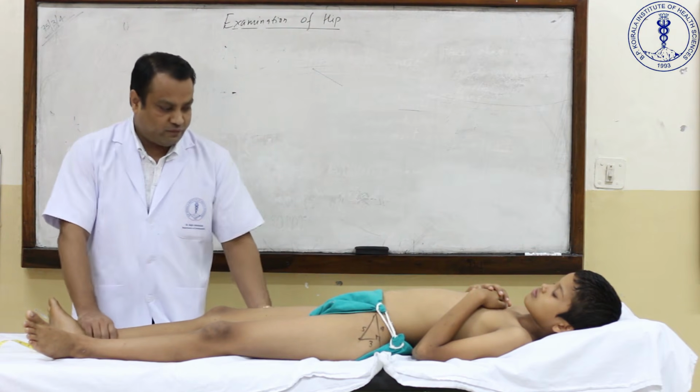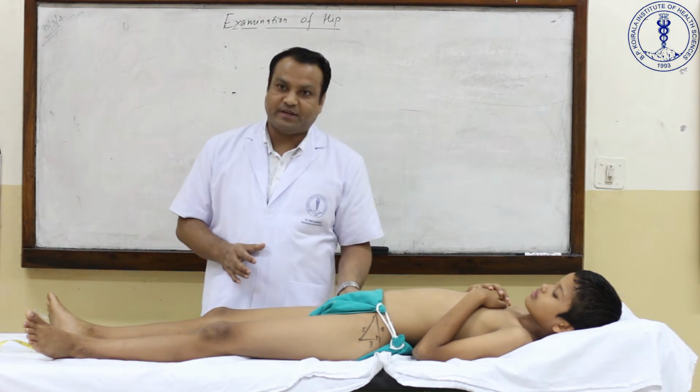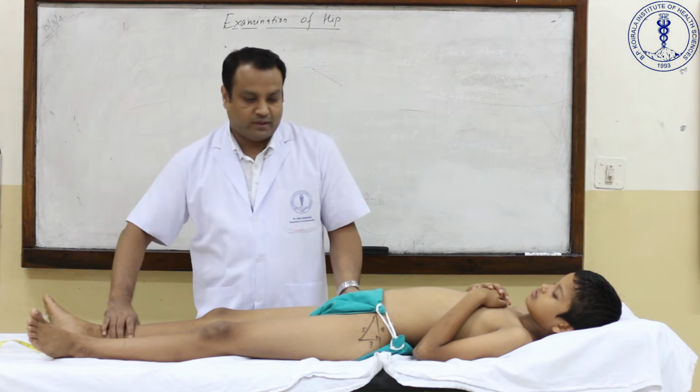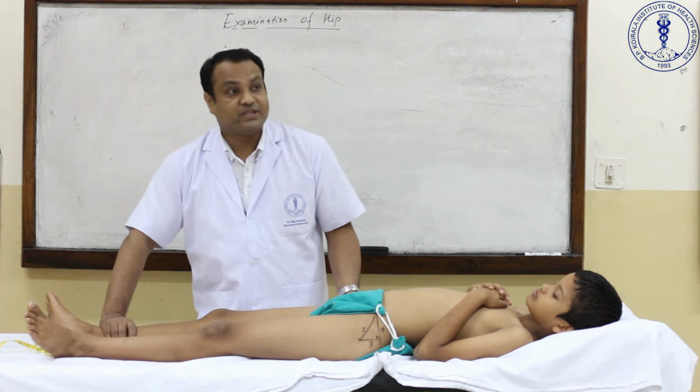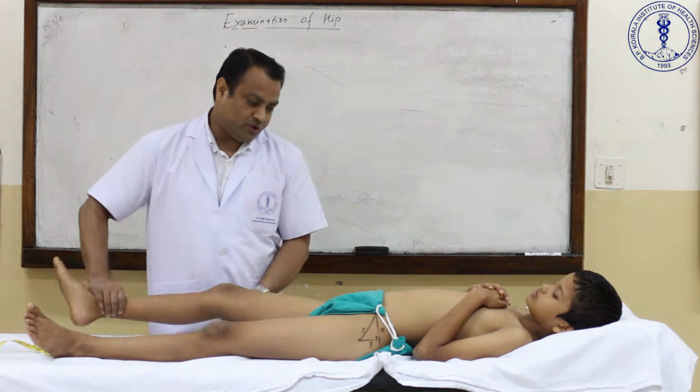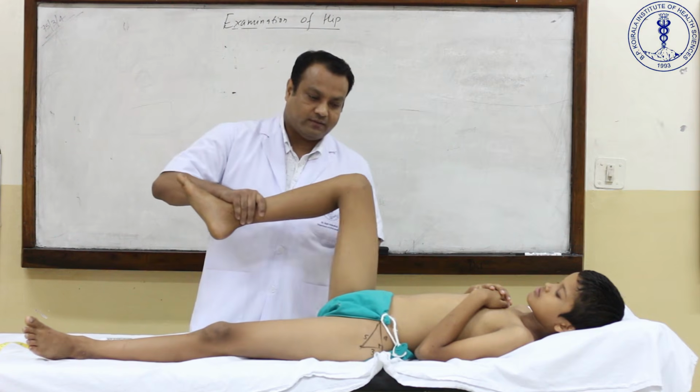Telescopy is a test for assessment of stability of the hip joint. Because of some pathological condition like infection or whatever it is, the hip may be unstable. For that, you flex the hip and knee to 90 degrees.